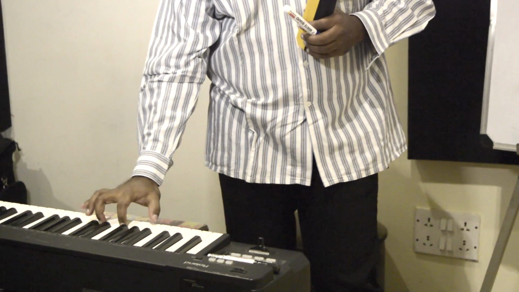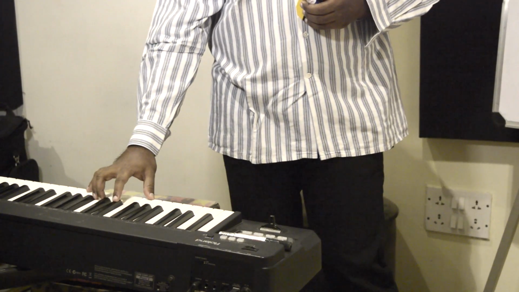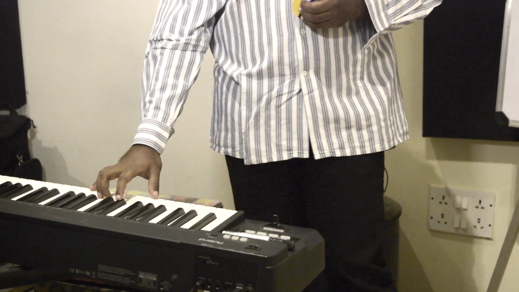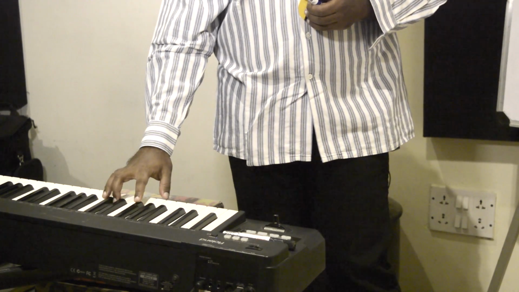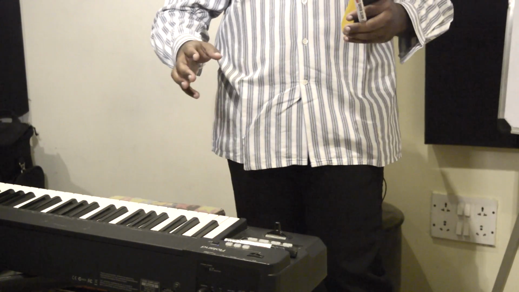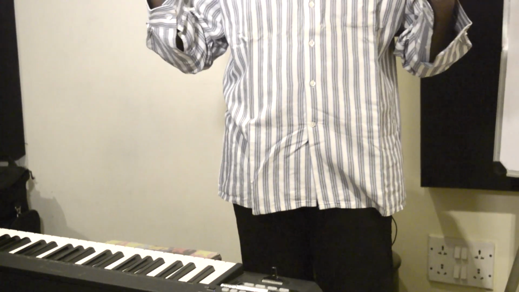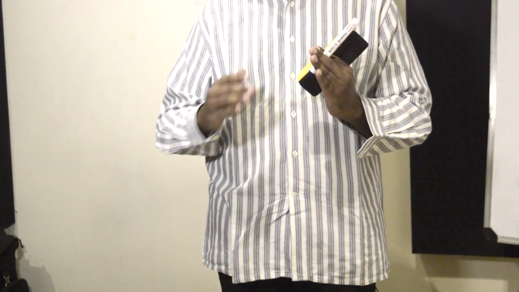As you can just hear, the chord doesn't sound really nice on the lower registers of the piano, right? It sounds very muddy and cluttered because the frequencies are very close to each other and they are clashing.